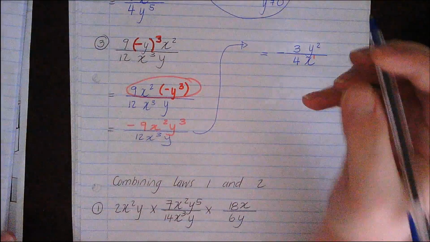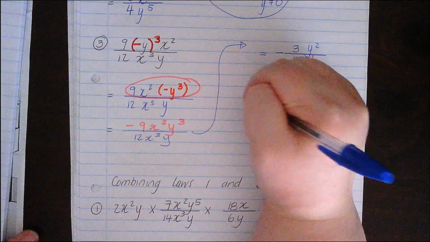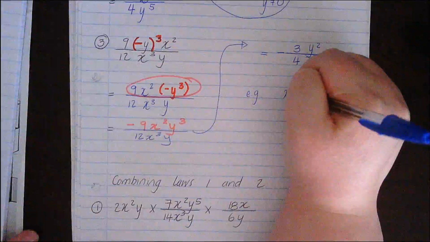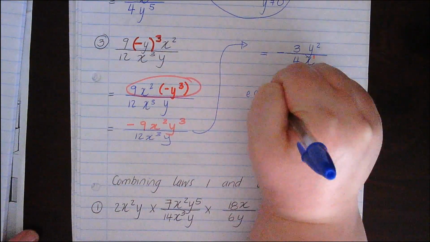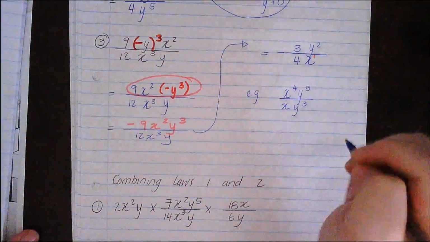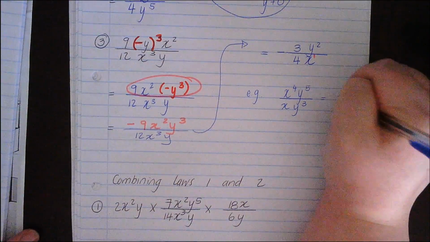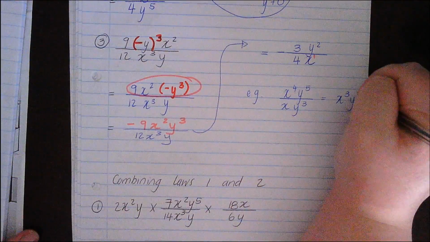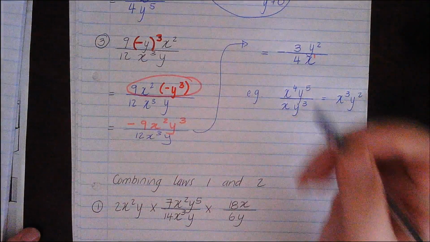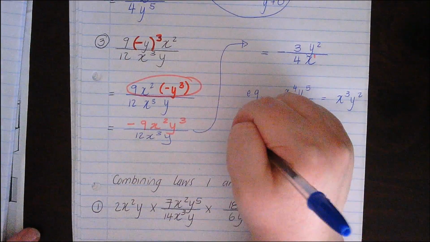Just as an example over here, if we have something like x to the power 4, y to the power 5, over x y to the power 3, then this is going to be x to the power 3, y to the power 2, and it's all going to be in the numerator.